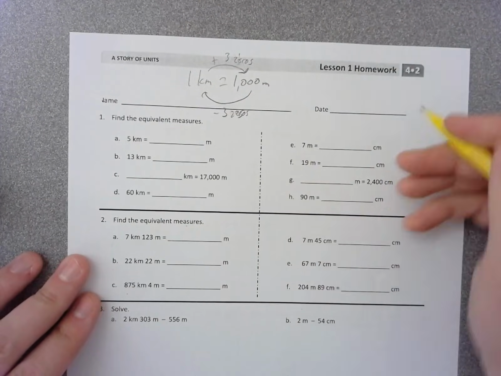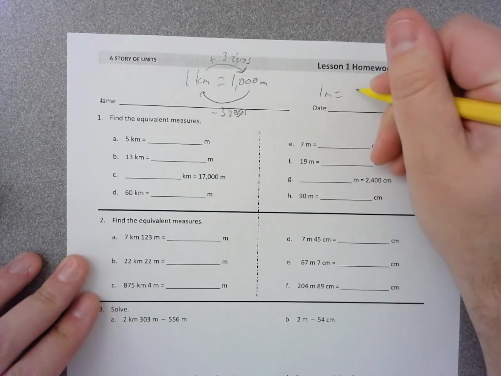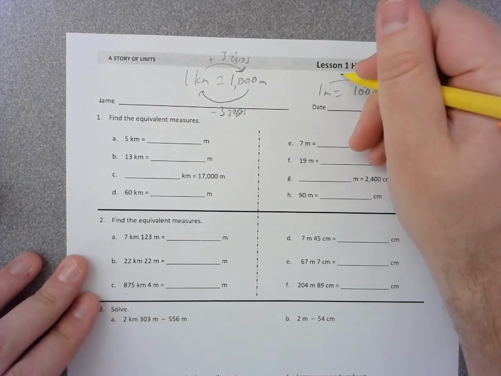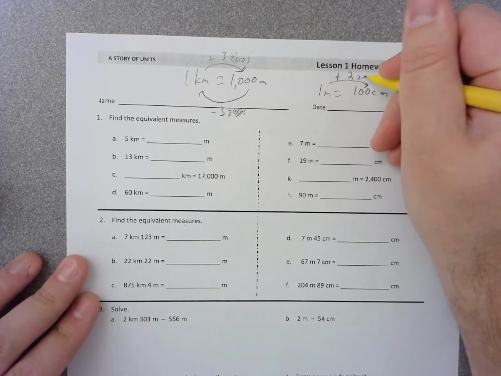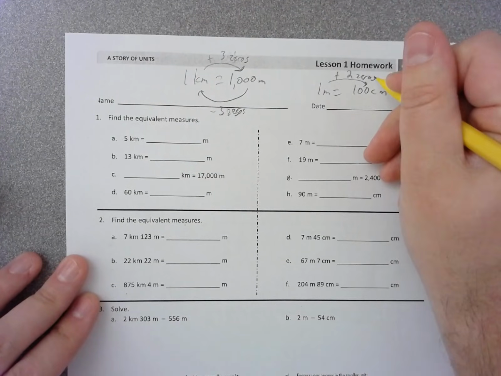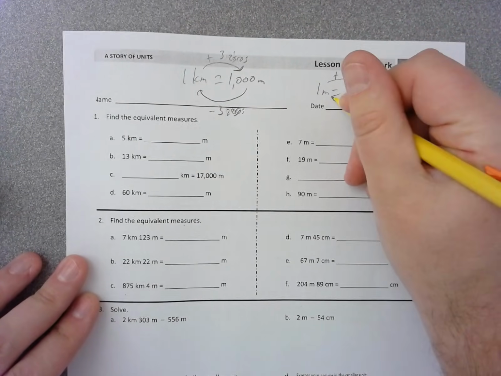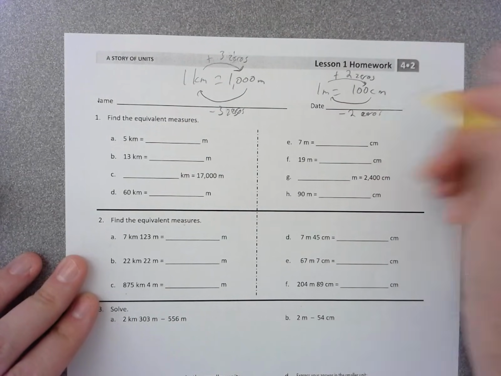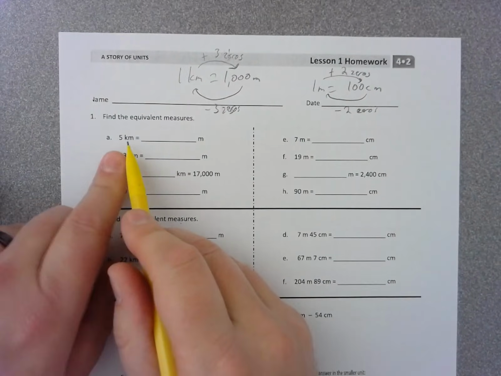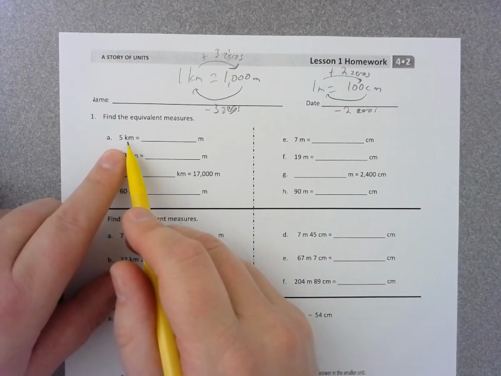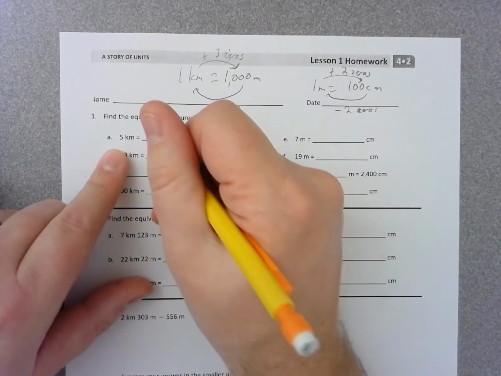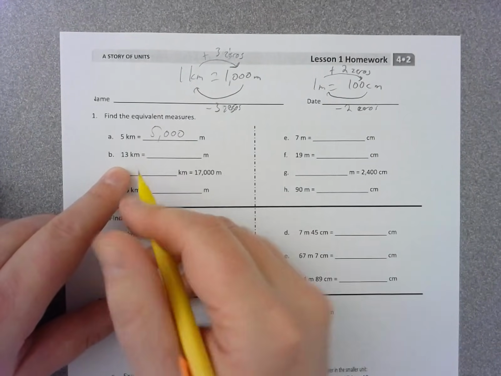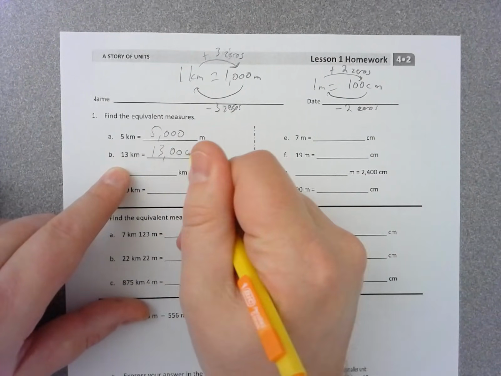When it comes to meters and centimeters, 1 meter equals 100 centimeters. So if we're going from meters to centimeters, you add 2 zeros. And if you are going from centimeters to meters, you are taking 2 zeros away. Okay, so 5 kilometers, we can either add 3 zeros or multiply by 1,000 to get 5,000 meters. 13 kilometers, add 3 zeros or multiply by 1,000 to get 13,000.